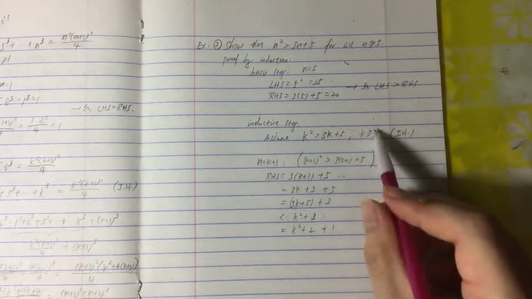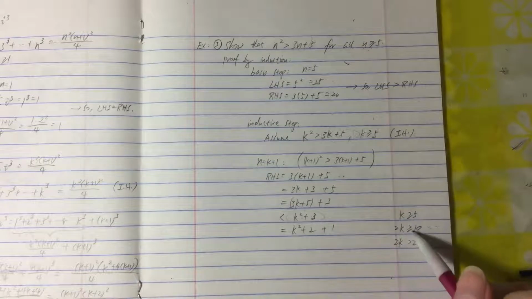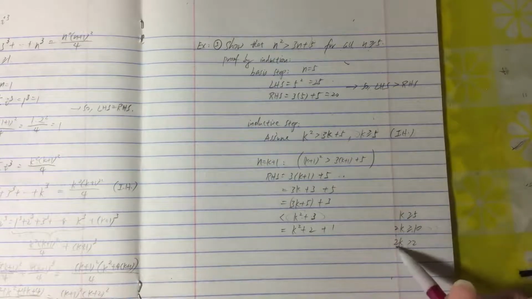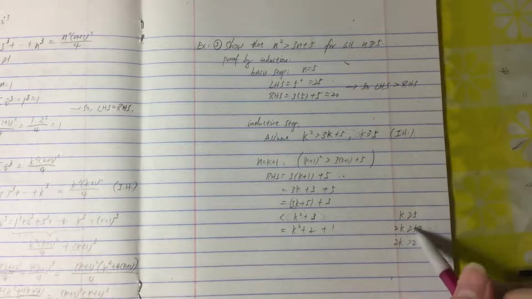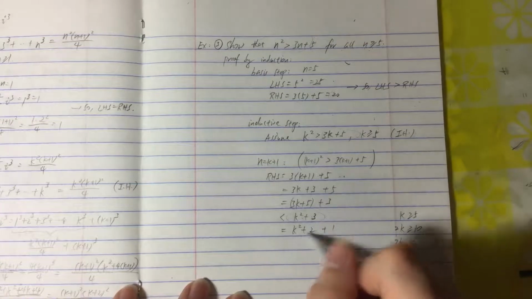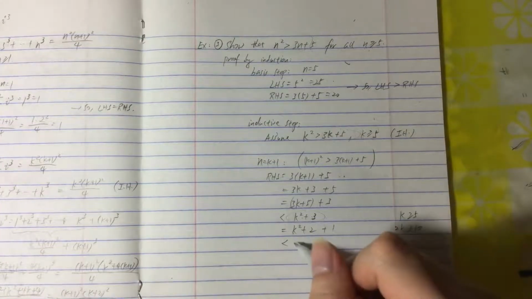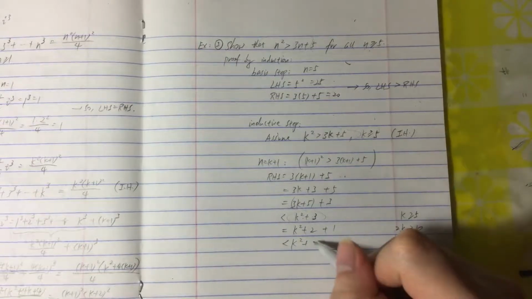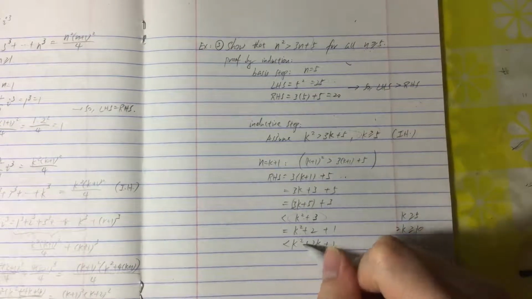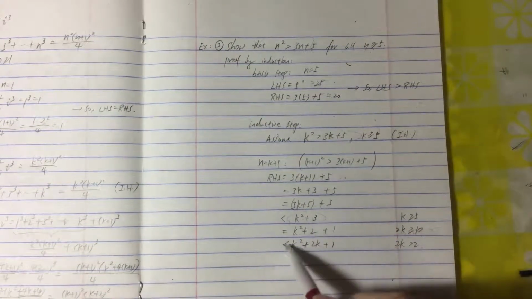Since k is greater or equal to 5, then 2k is greater than 10. Then 2k is greater than 2, since 10 is greater than 2. So this is less than k squared plus 2k plus 1, because 2 is less than 2k.